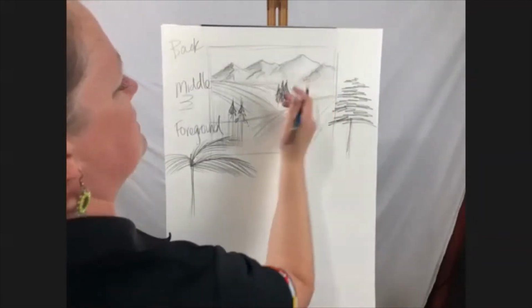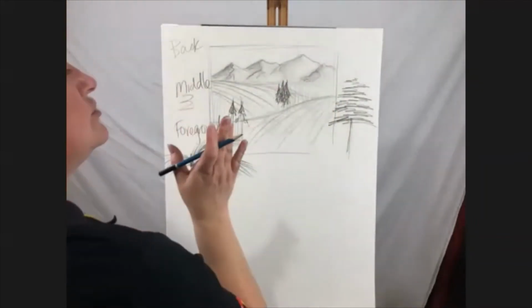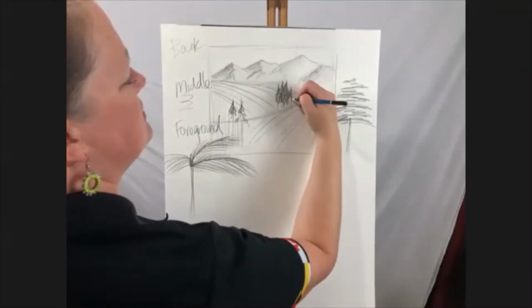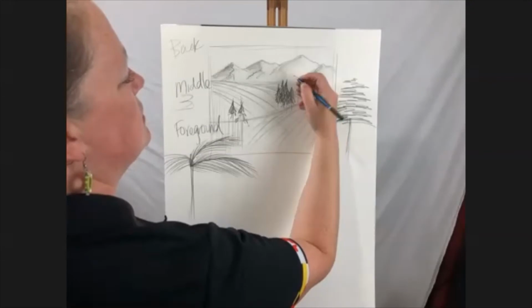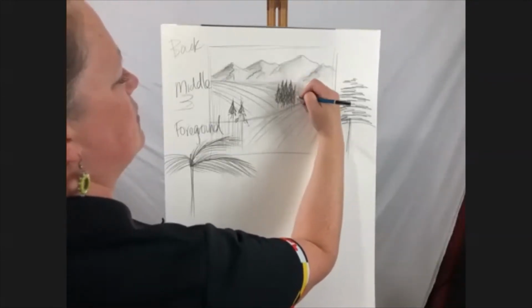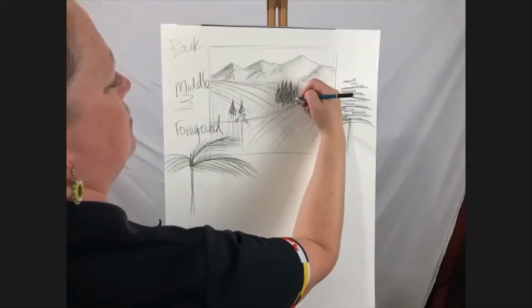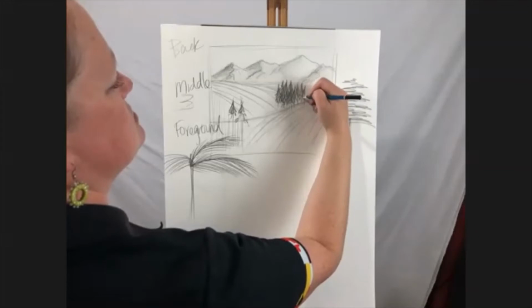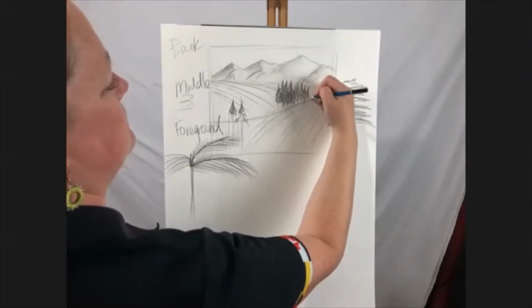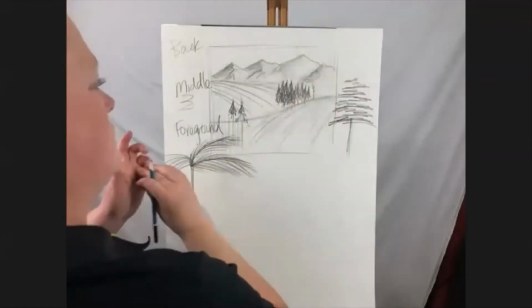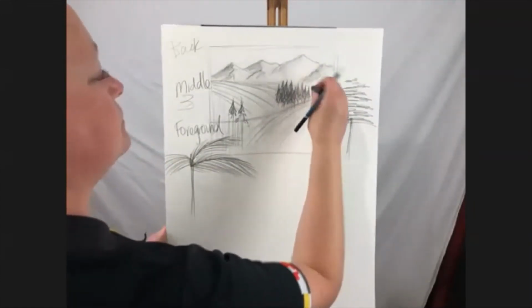I know that because this is the middle ground, I want to push these trees back a little bit. So the lines are going to be less detailed, but they're still going to have to fall in a direction to tell the right story. They obviously would not be up, right? It would not be that. They would be down, okay?